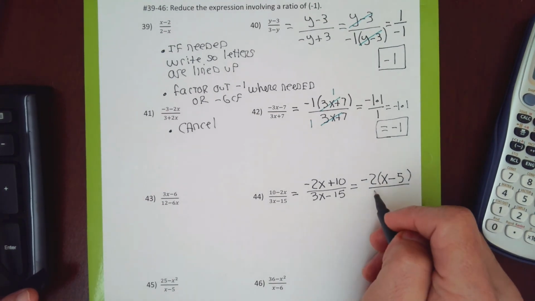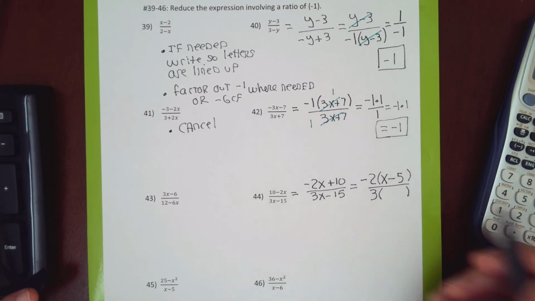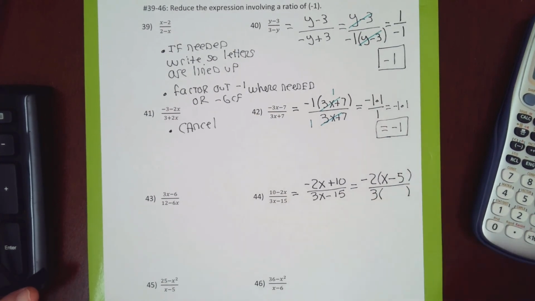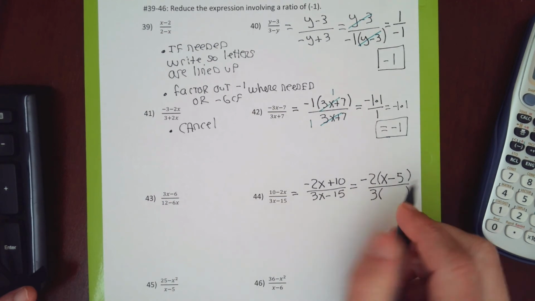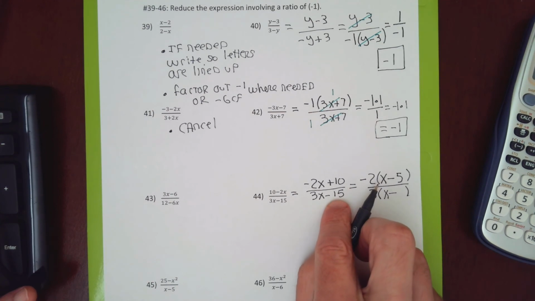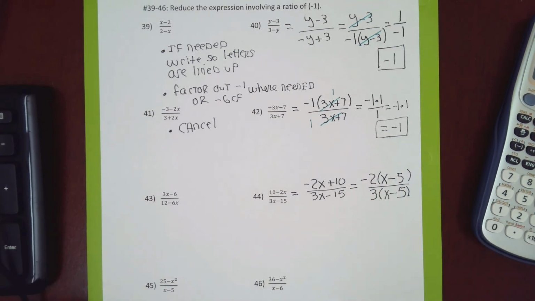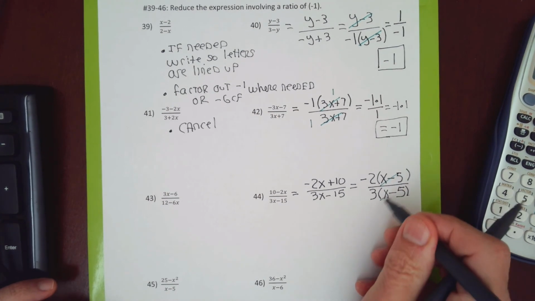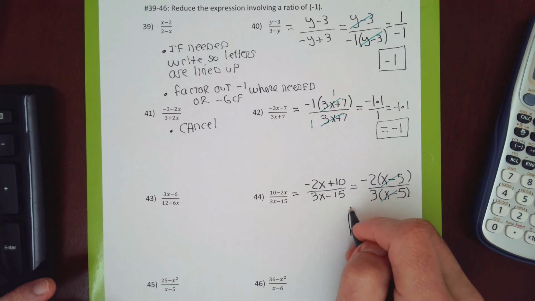The denominator, I'm going to factor out a 3. I'm not going to factor out a negative from the denominator because the first term is positive. It has a GCF, so I need to factor, but I don't need to factor out a negative. Inside the parentheses, this 3 I'll divide by 3. I'll be left with a 1x. I'll keep the sign because I didn't factor out a negative. That 15 divided by 3 will give me a 5. Now the x minus 5's top and bottom are identical. I can cancel them and get -2/3.